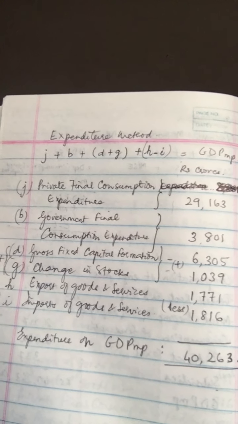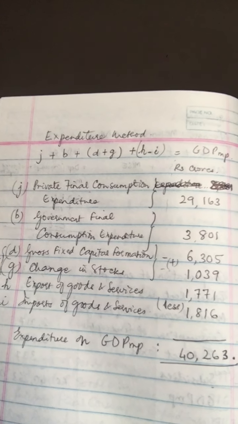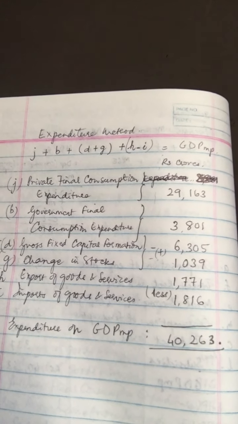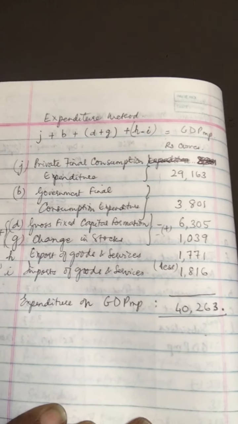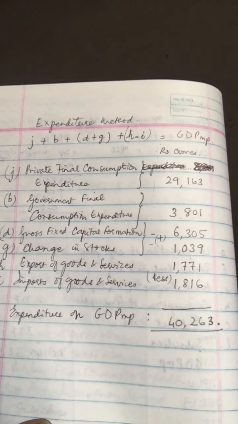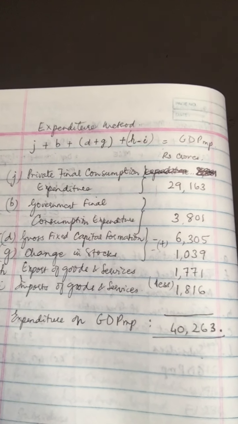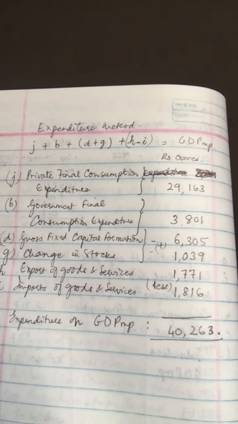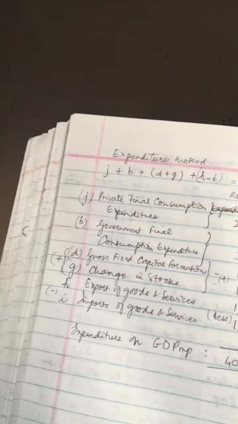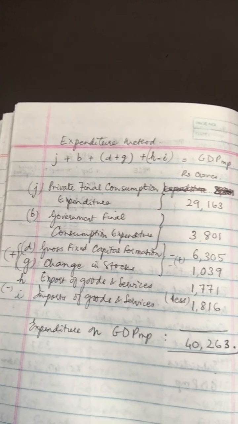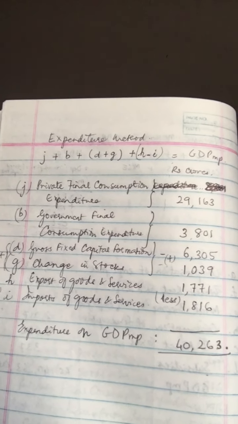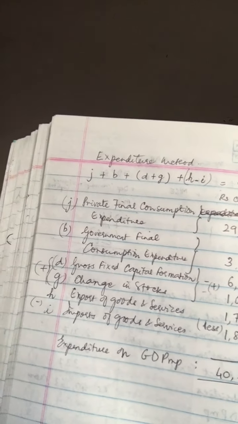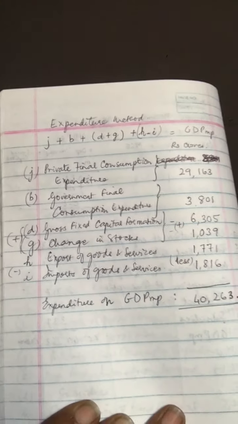And then which is the next one? Government final consumption expenditure, that is B. Now plus, what do you have to get? Investment or gross domestic capital formation. But they haven't given you that. They've given you gross domestic fixed capital formation and change in stocks. So look for that. Okay, D, you find gross fixed capital formation, and let's find out where is change in stocks. Have they given? Yes, G is change in stocks.